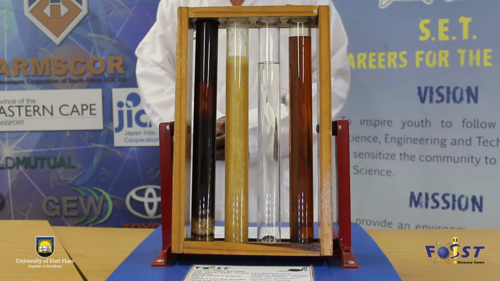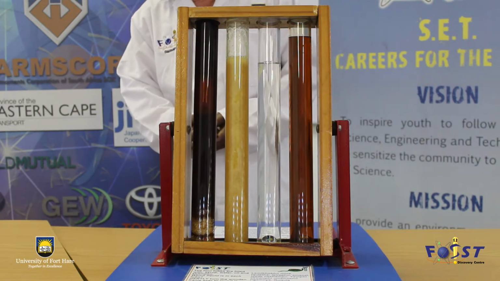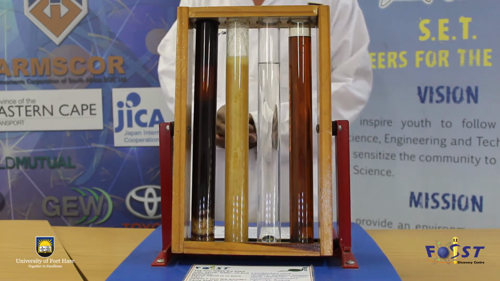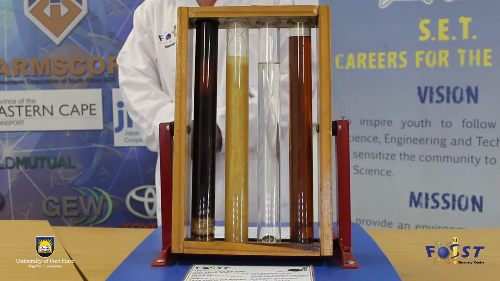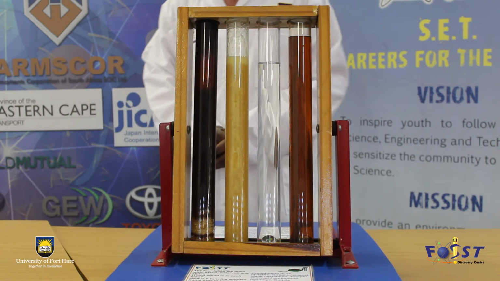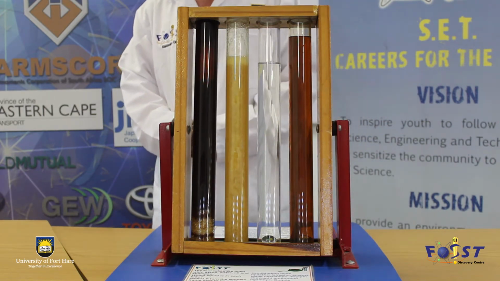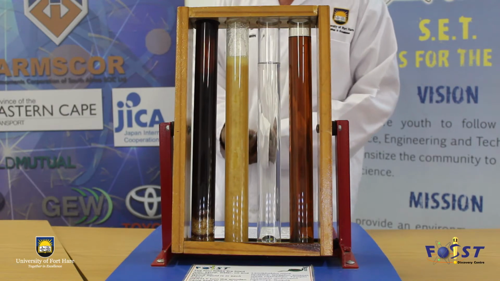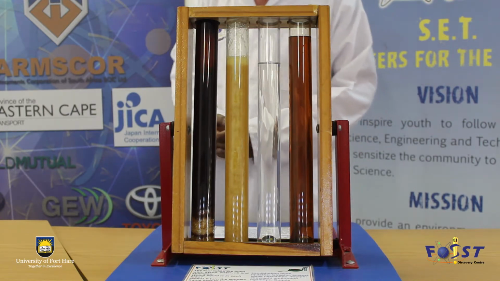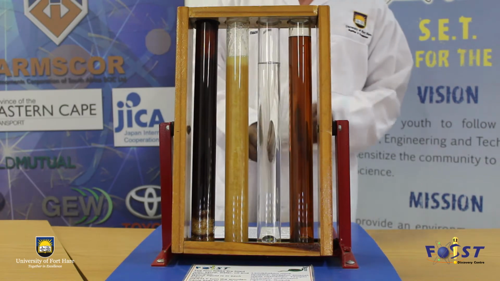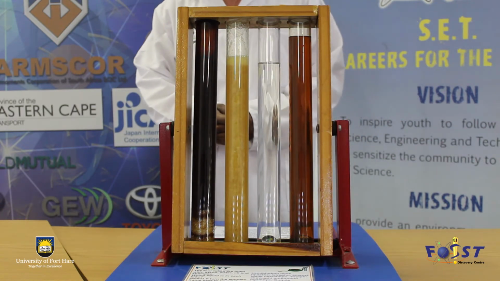So the stronger the intermolecular force, the more viscous the fluid, meaning the more difficult for the marble ball to flow. So if you flip over the cubes, you will find that the ball moves with a different speed in each cube. As you can see, the one with water moves faster than the others, and the one with shampoo moves slower than the others.